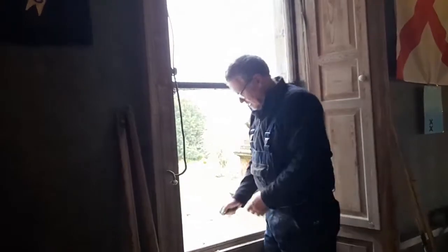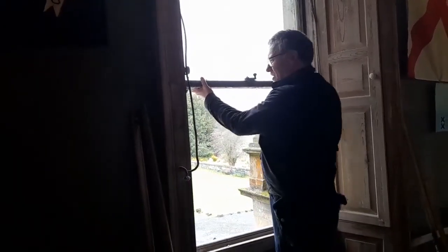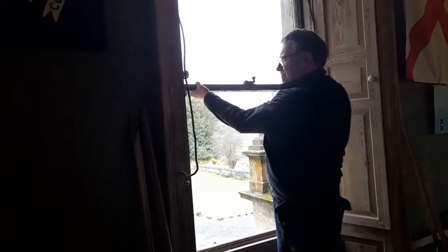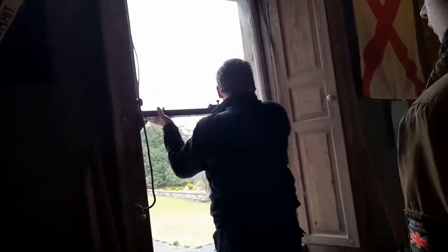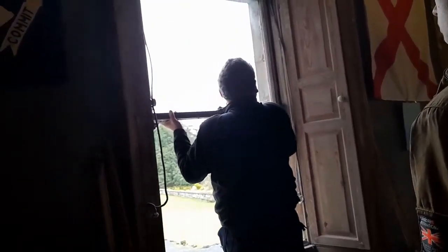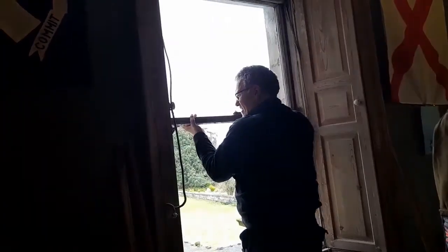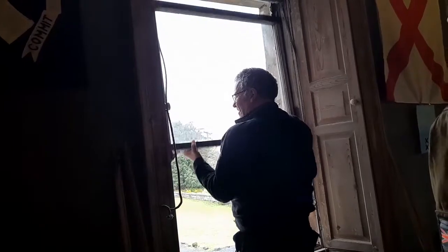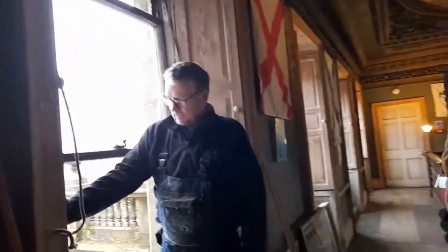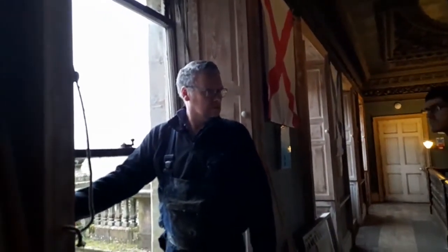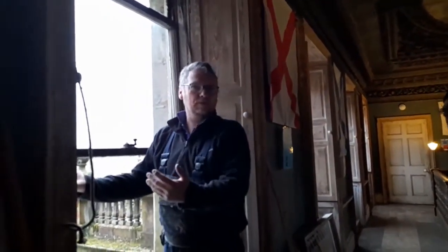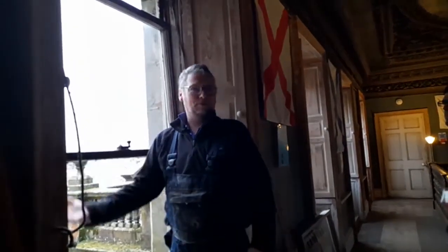Now, remember, what we've got is the top sash done, but it's painted shut. See it? And what you have to do is... see that? We could not have done that without taking these out. There's no way we would have got that window moving. Now this is going to be the job we've got. We've got to get these windows moving up and down.